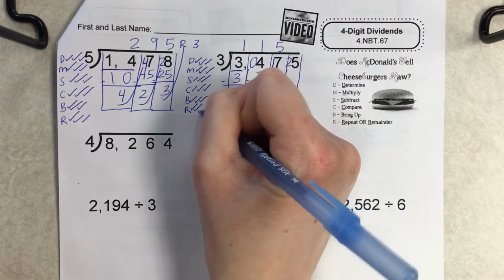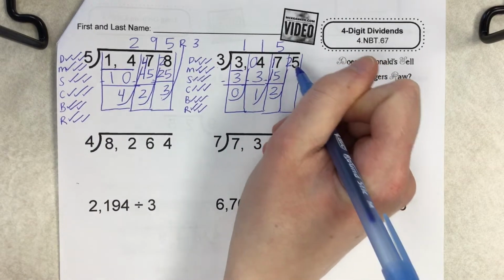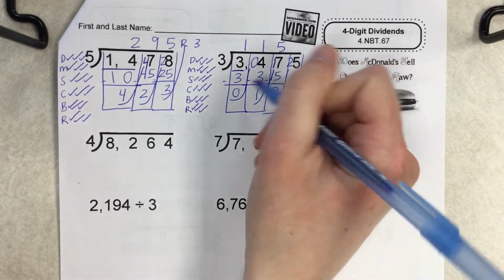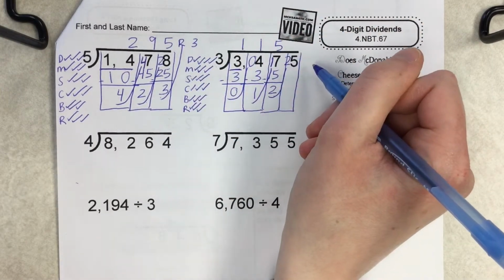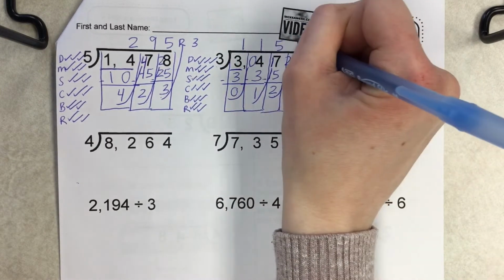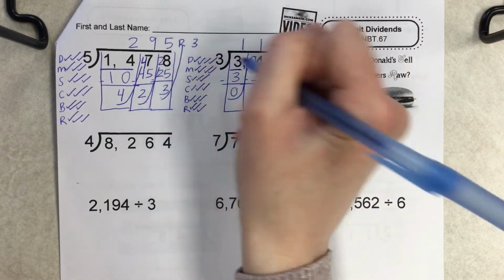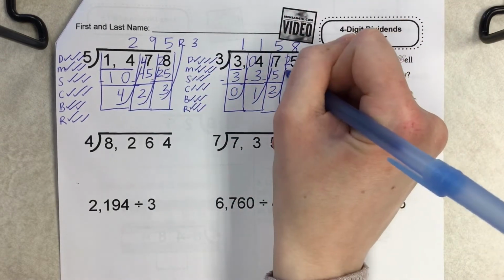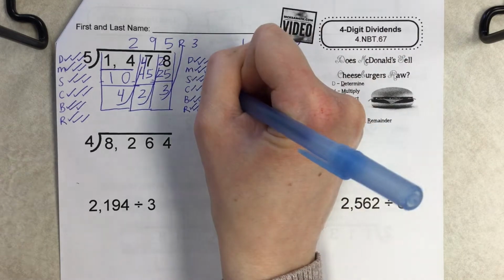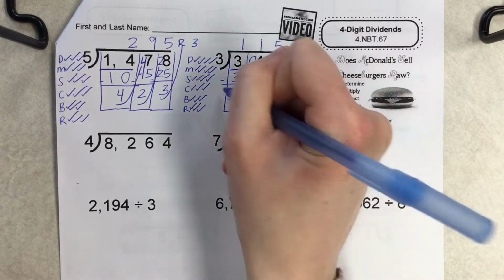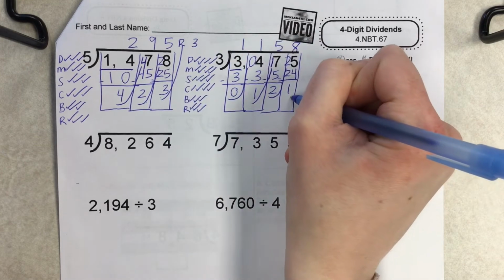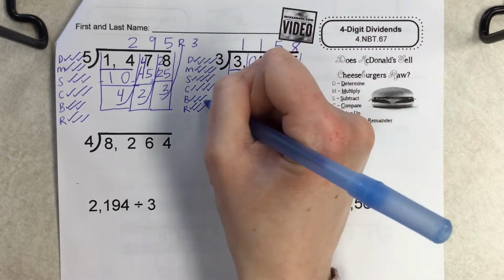And then I'm going to repeat one more time because I have one more box left. So here we go, back to determine. 3 times what gets me close to 25 without going over? 8. Multiply, 3 times 8 equals 24. Subtract, 25 minus 24 equals 1. Compare, 1 Smartie to share with 3 kids, they are happy.